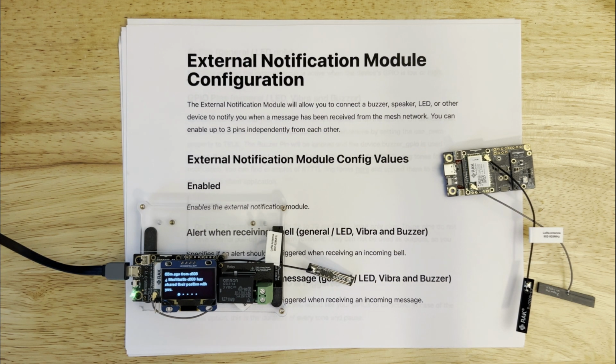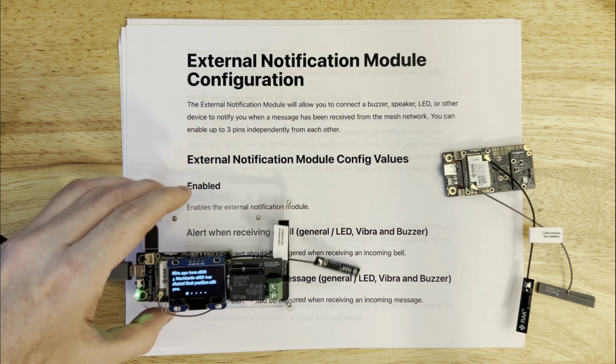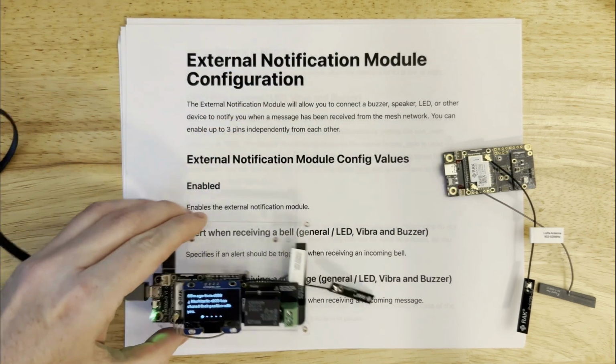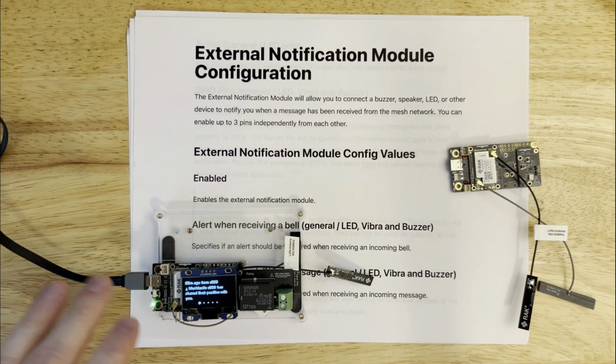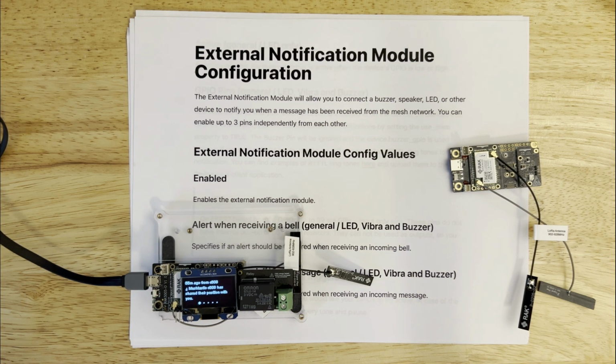Modules in Meshtastic. Today I'm going to be going over just a brief overview of the external notifications module. And the external notifications module is really neat because, obviously a lot of you folks have screens on your Meshtastic devices, and that's one way to know that you've received a message on your mesh. Another way, obviously, is a push notification within the apps, and your phone dings you or whatever.